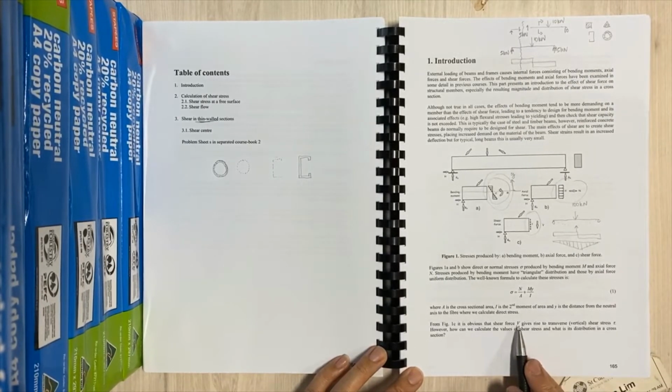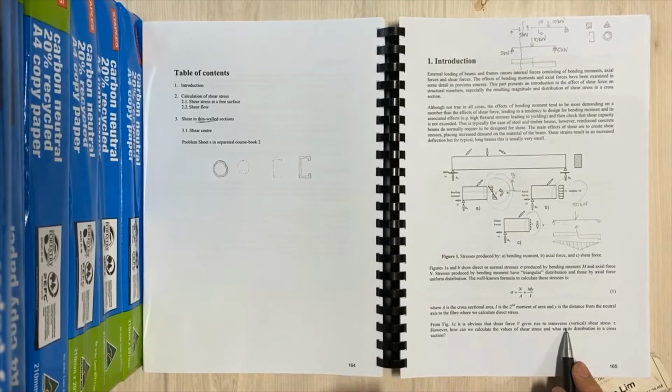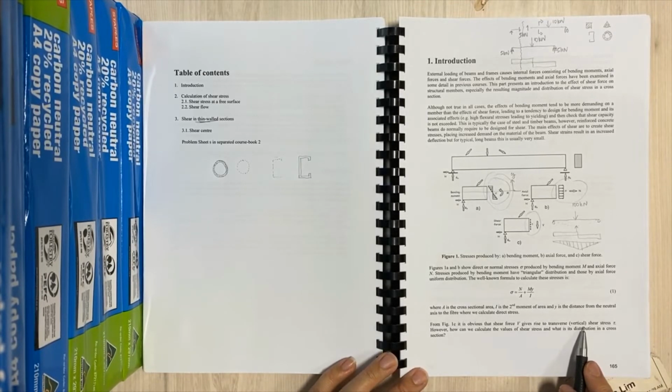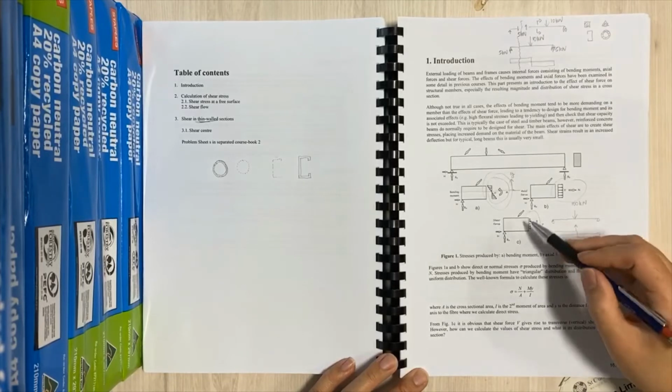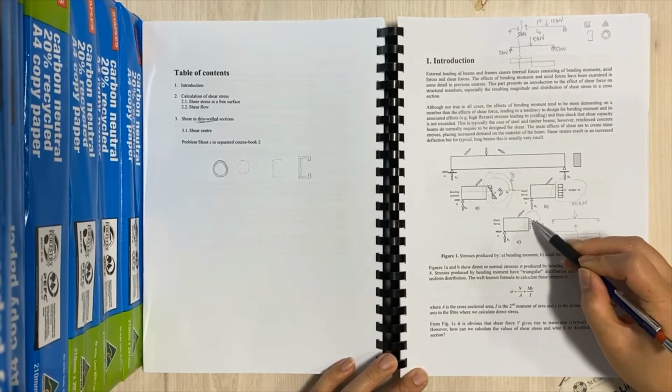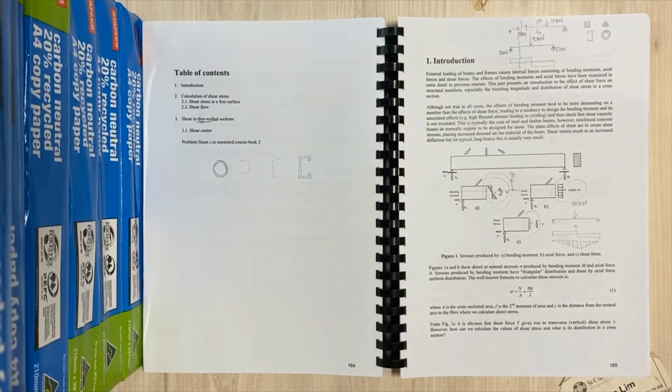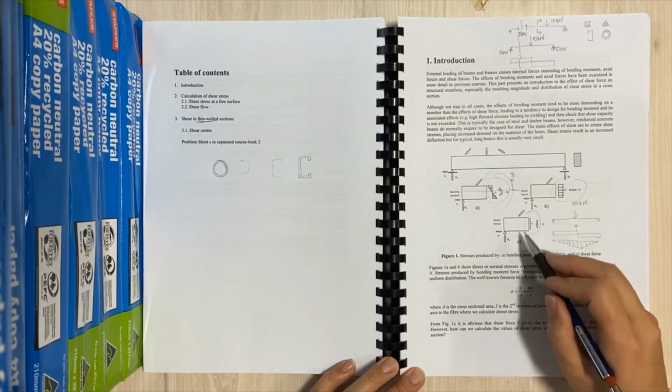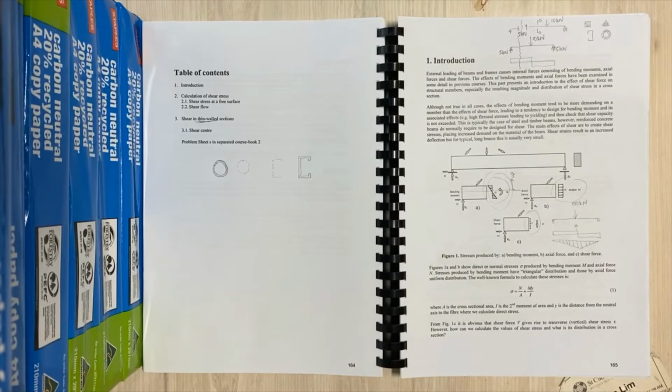It's obvious that the shear force gives rise to transverse vertical shear stresses. So in total, if you integrate over this, you're going to get 5 for that example. But we've not said anything yet about the distribution. Let's talk about the distribution.